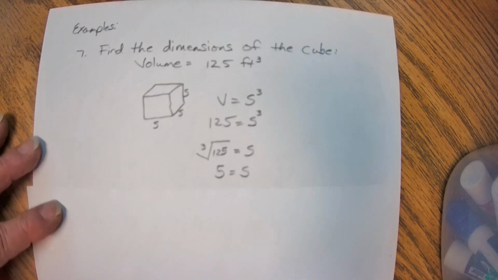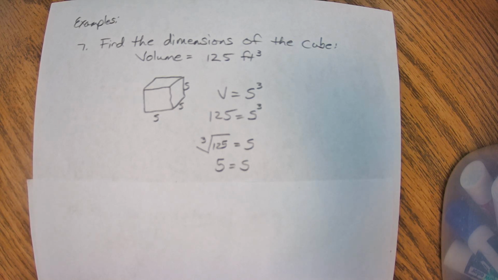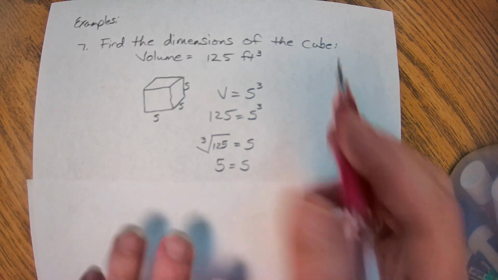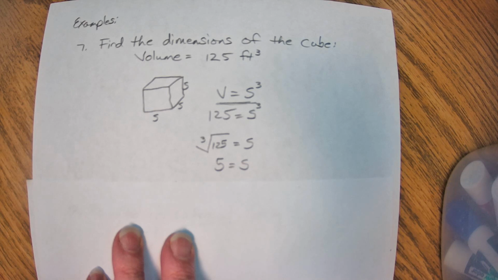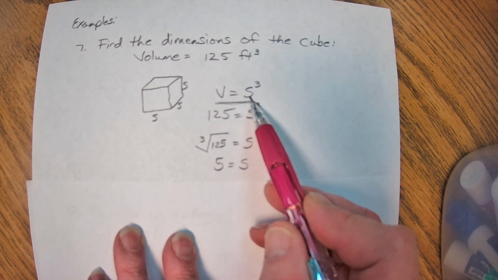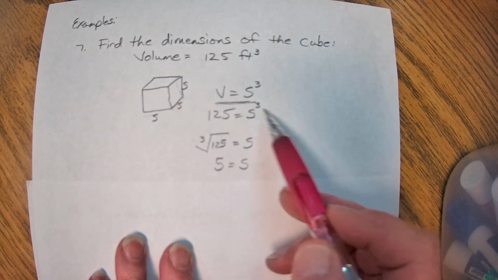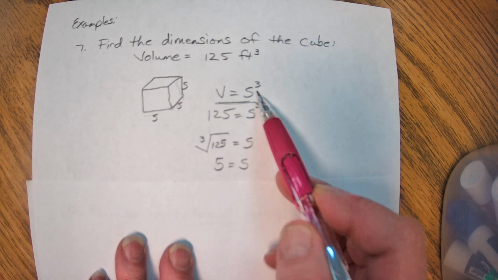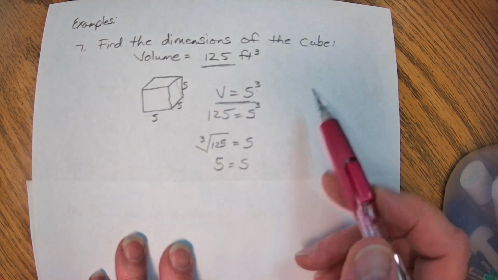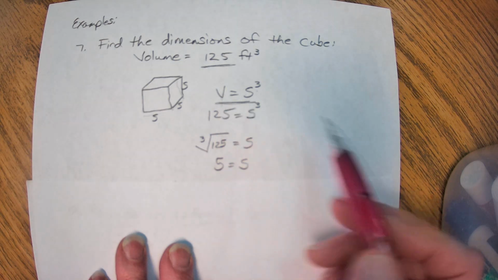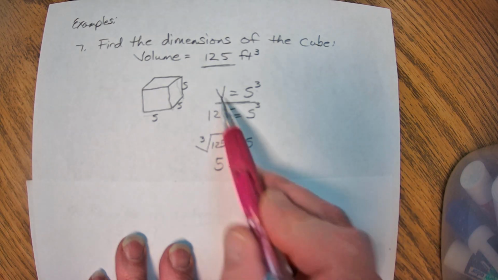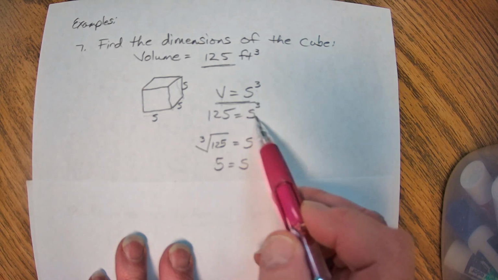The first one we're doing is number 7. It says find the dimensions of the cube, and remember, in a cube, all the edges are the same length. And they gave us the volume, which is 125 cubic feet. Well, the first thing you're always going to want to do in problems like this is write down the formula for the volume of a cube. The formula for the volume of a cube is side times side times side, which is s cubed. Well, I know what the volume is because they gave it to me. So now I replace this formula with what I know to be true. The volume is 125. The side length is just s.